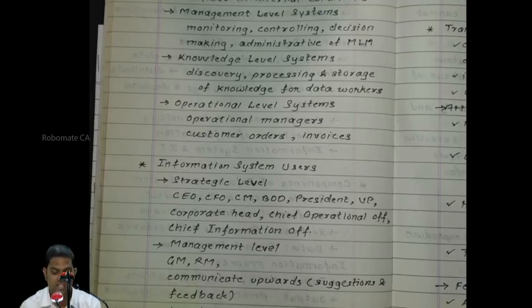Information system users at the strategic level: we have the CEO, the Chief Executive Officer, the CFO, Chief Finance Officer, the chairman. Then BOD, everyone knows that, the President, the Vice President, and the corporate head. Every company has a corporate office, and the head of that particular office is called the corporate head.